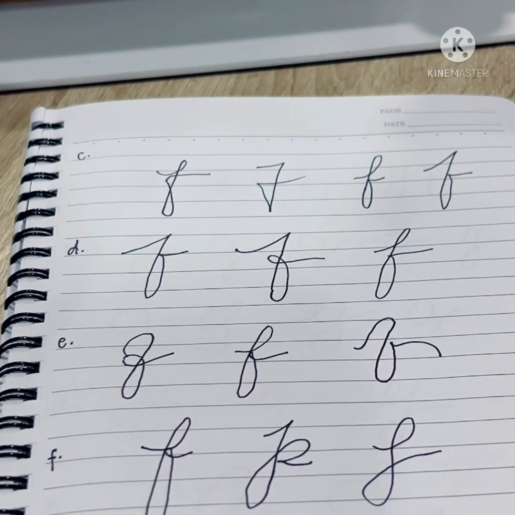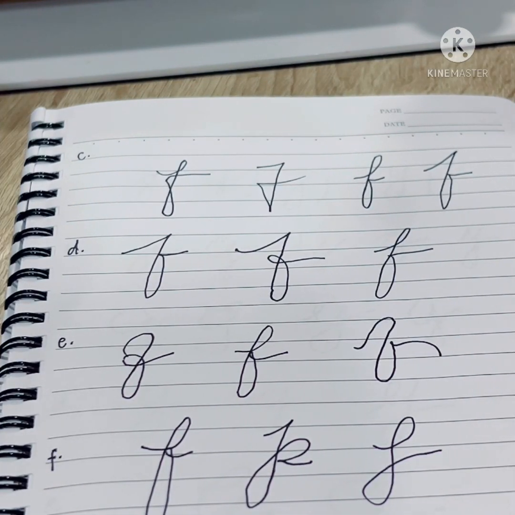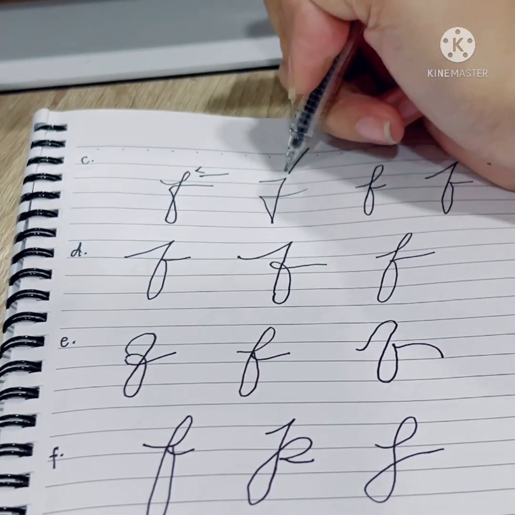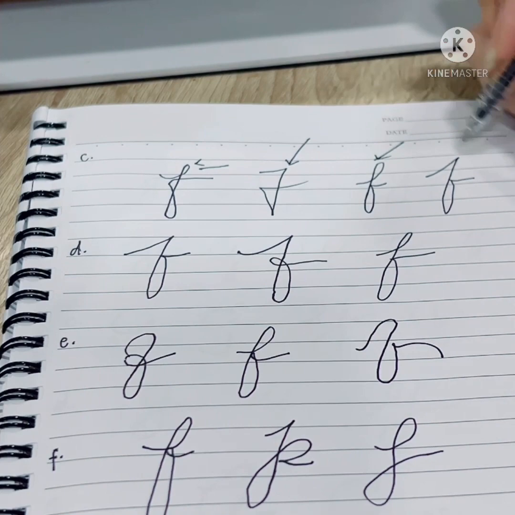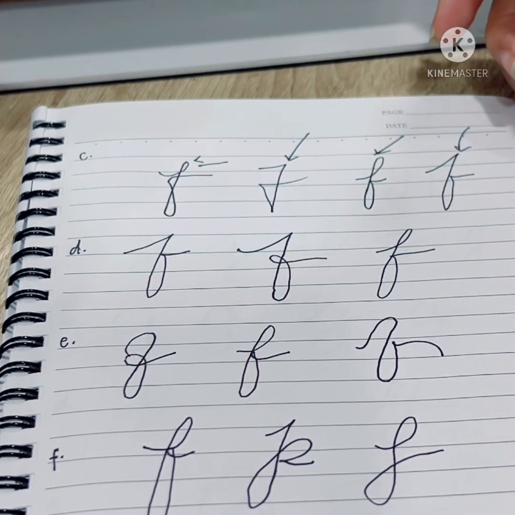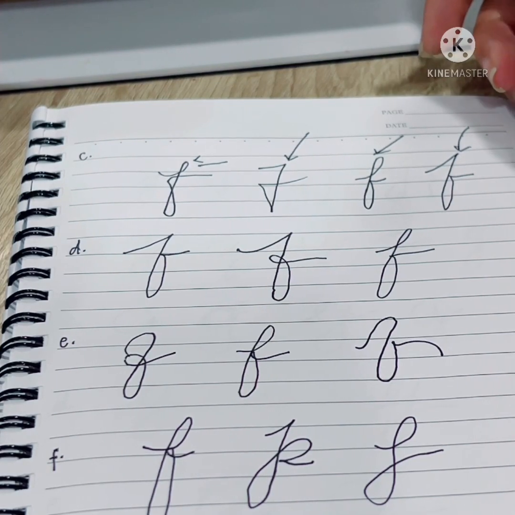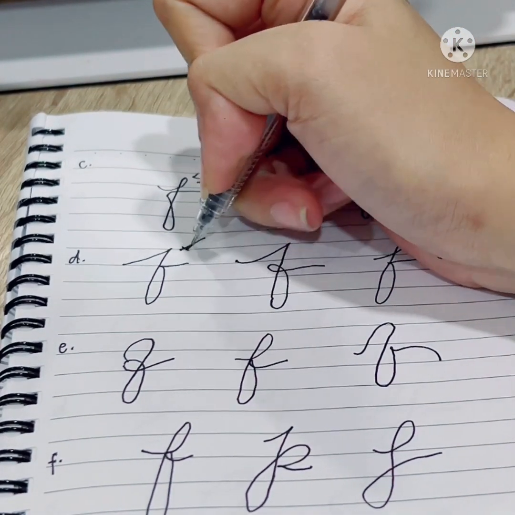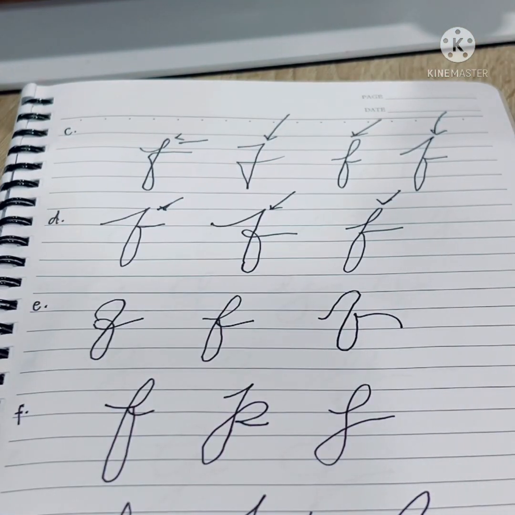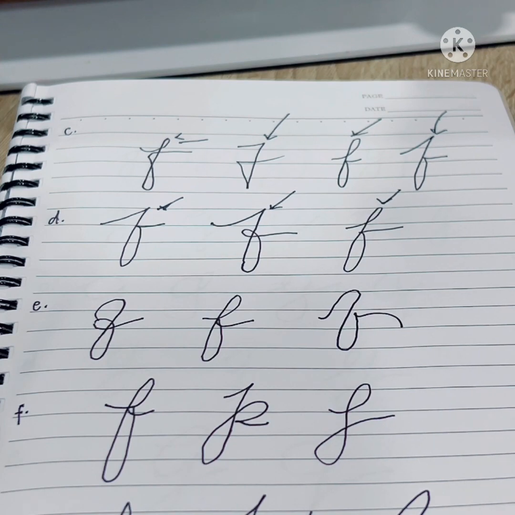C. Is upper loop simplified to a bar? If so, is this a simple downstroke or is it a retraced upstroke? D. Is the upper portion a pointed formation, rounded, or eyelet? E. Is the upper portion a loop formed in the clockwise direction?